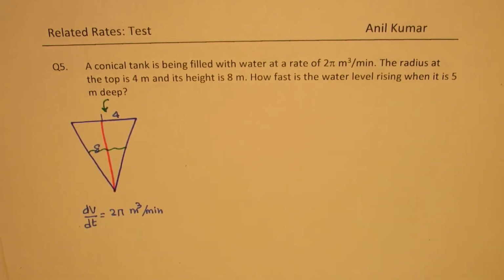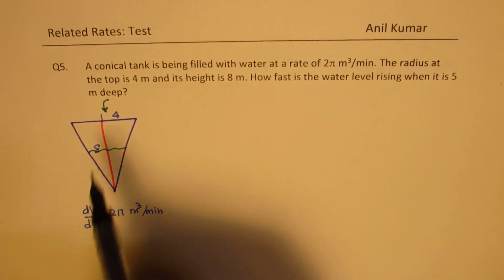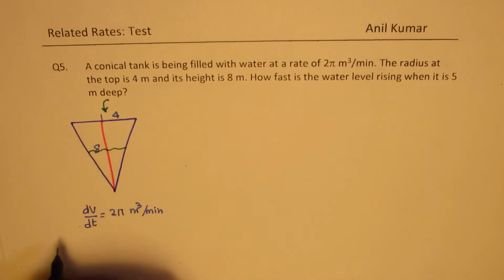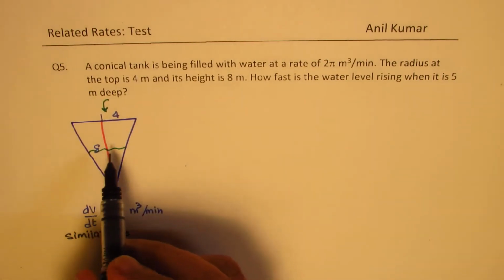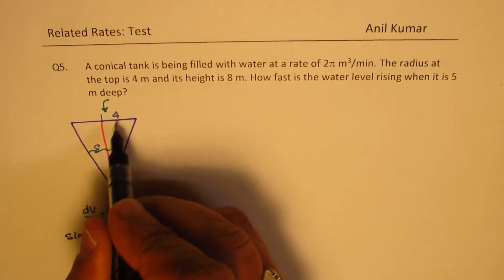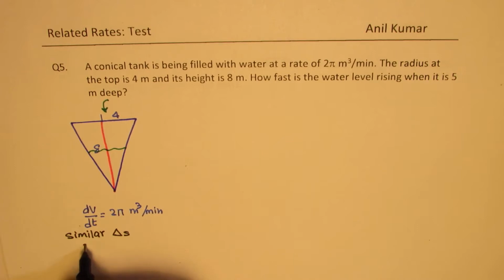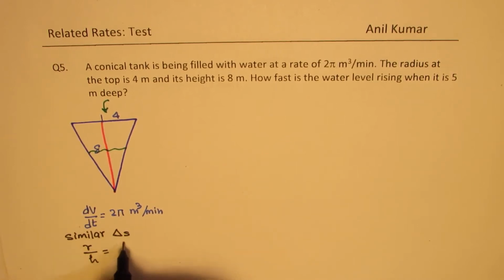Wherever there is a conical tank or a flask included, we have to use similar triangles. So from similar triangles, you can see that the ratio of height to radius is the same. So for radius to height, the radius is 4 and height is 8, and that ratio is going to be maintained.